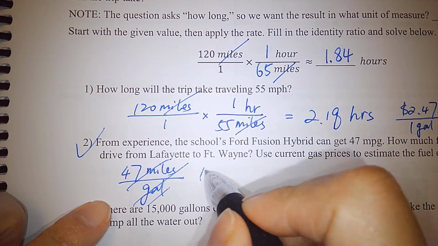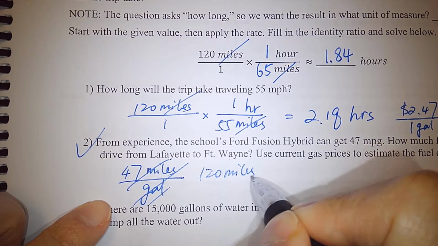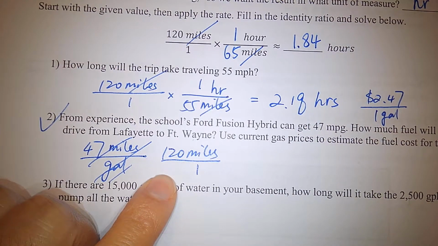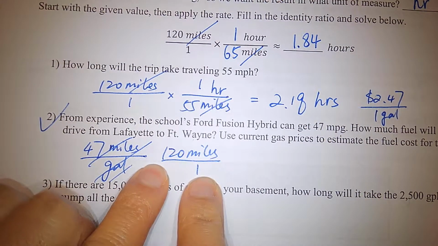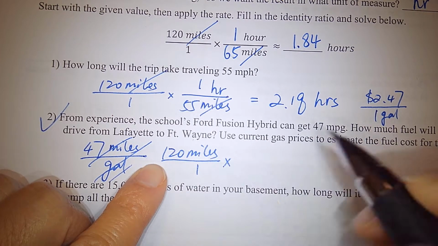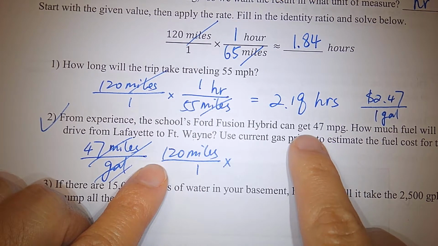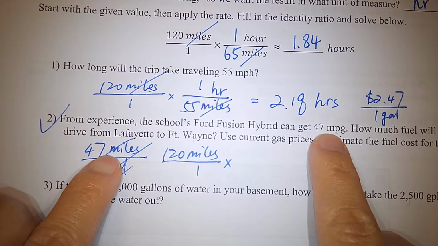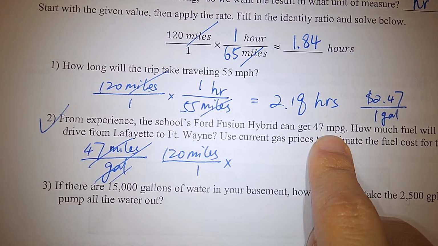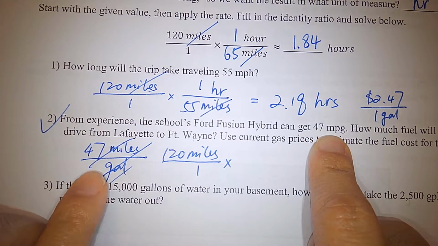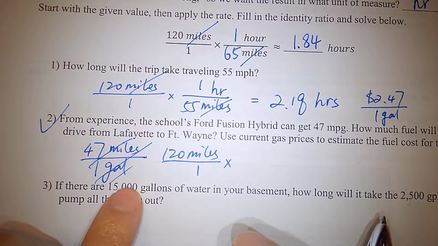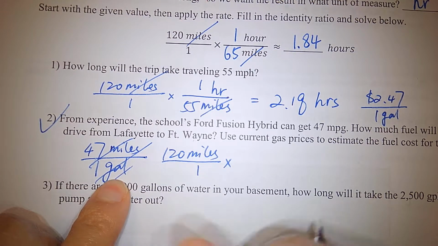What is the distance from Lafayette to Fort Wayne? 120 miles. To drive this many miles, we know that this Ford can get 47 miles per gallon. The 47 miles per gallon can give us two identity ratios: 47 miles per gallon or 1 gallon divided by 47 miles. So which identity ratio do you want to use?